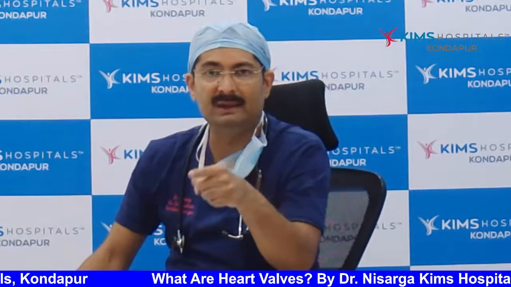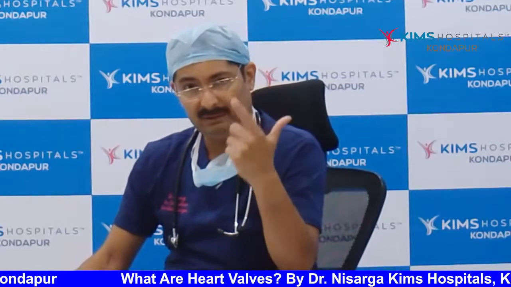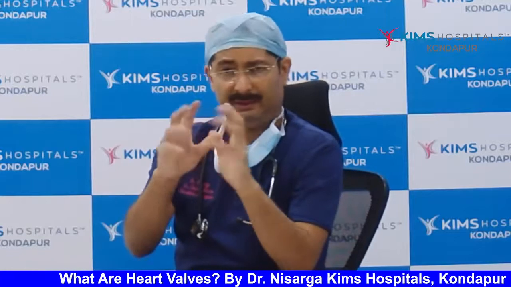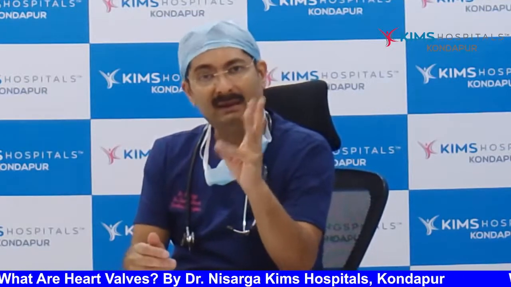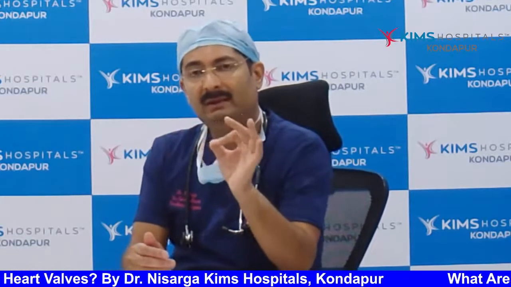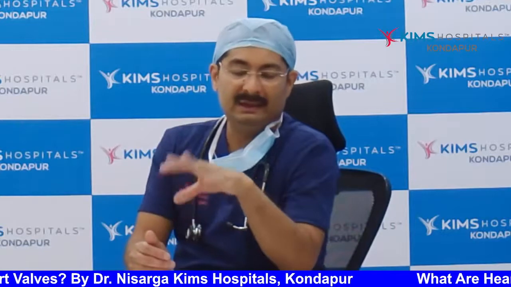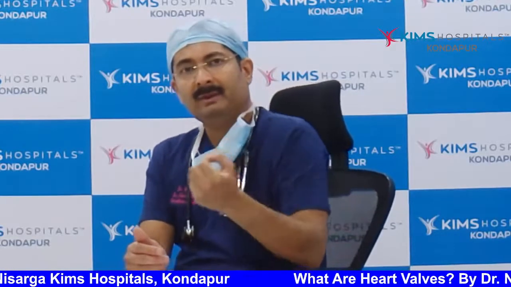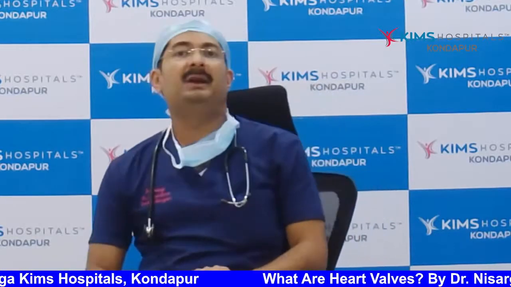Although it begins in the joints, at the end it starts destroying the tissues of the heart valves, especially the mitral valve and aortic valve. This is the most common pathology in our population, in the Indian setup, where we see a lot of rheumatic heart disease. Some of them develop into heart valve disease, requiring one or the other intervention.